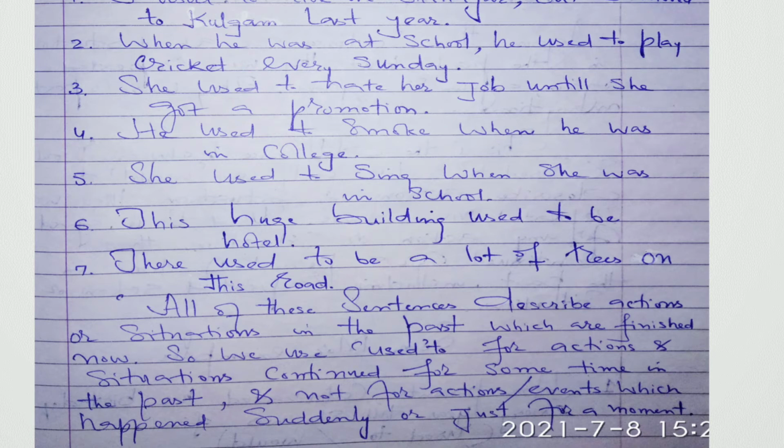ये उन एक्शंस के लिए इस्तेमाल नहीं होता है जो सडनली होते हैं, जो फॉर अ शॉर्ट पीरियड ऑफ मोमेंट रहते हैं. उन एक्शंस के लिए we cannot use this "used to". It is used for those actions which continue for some time in the past. First point, very important for this modal auxiliary verb, that is "used to".